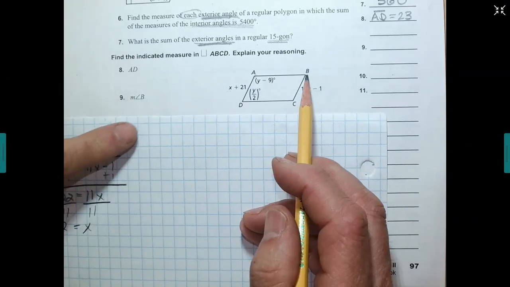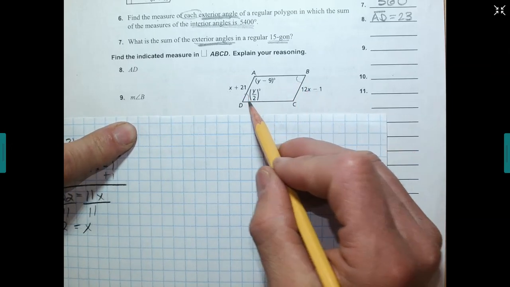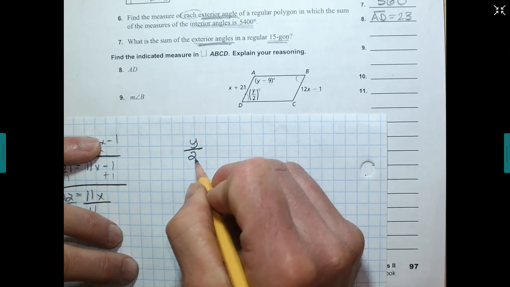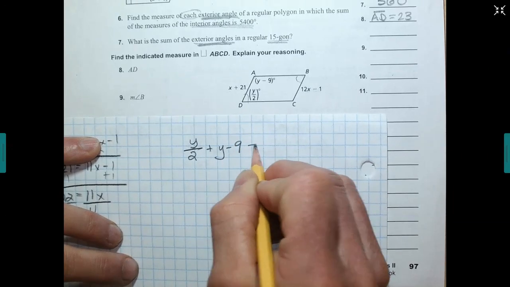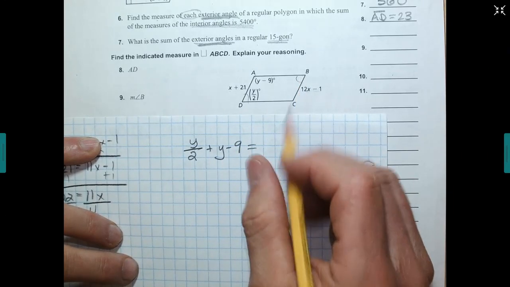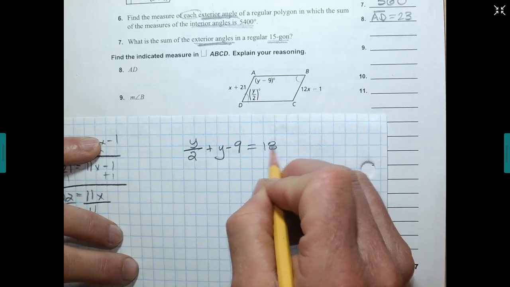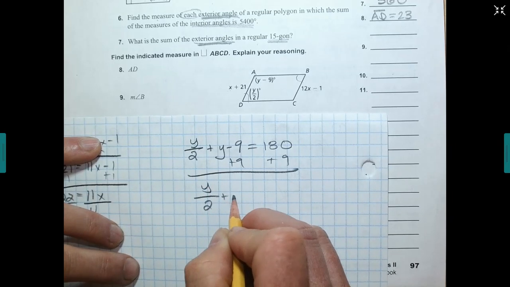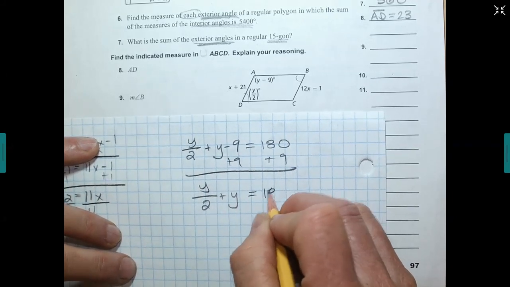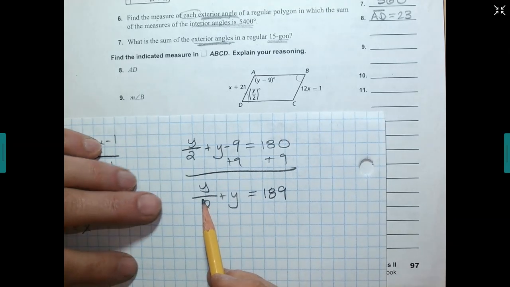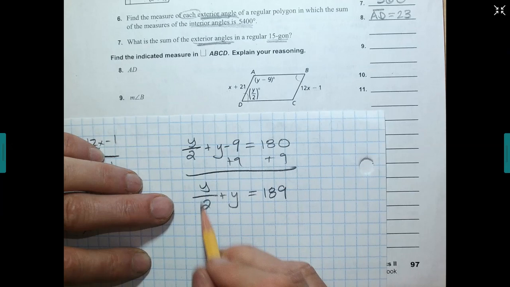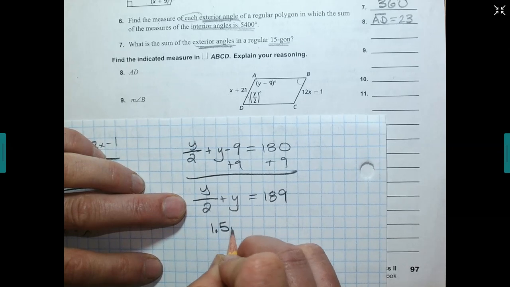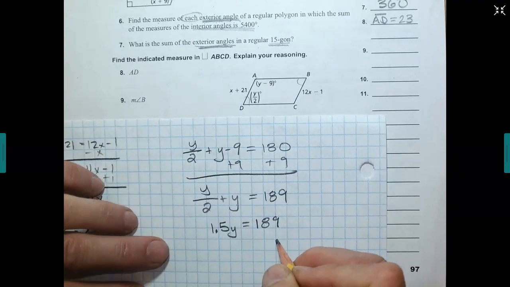Find the measure of angle B. I know that this angle equals this angle, but I have to find y first. So y divided by 2 plus y minus 9 equals 180, because these two together equal 180. Add 9, so I have y divided by 2 plus y equals 189. Y over 2 is the same as 0.5y, so I have 0.5 plus 1, which is 1.5y equals 189.